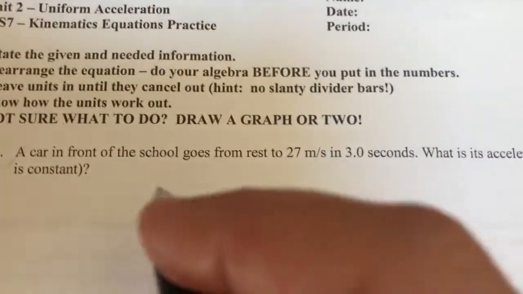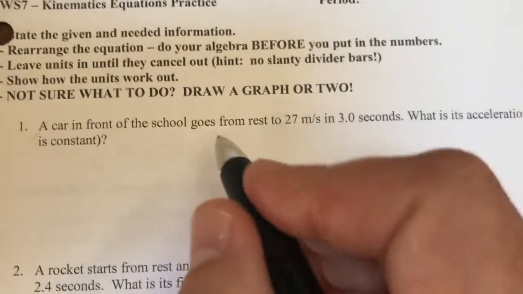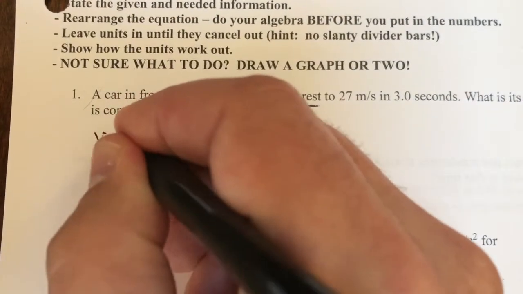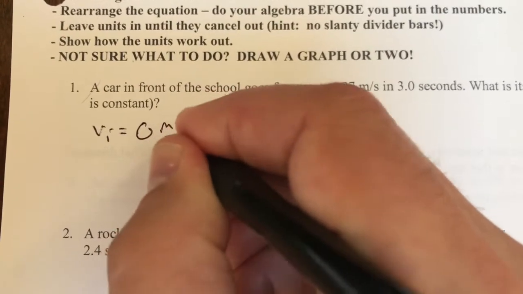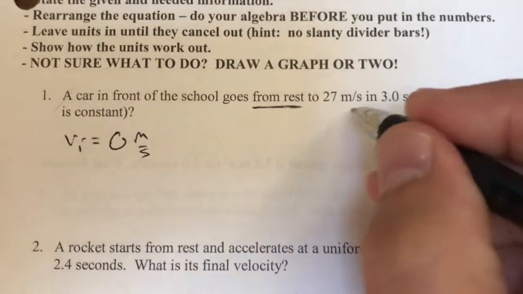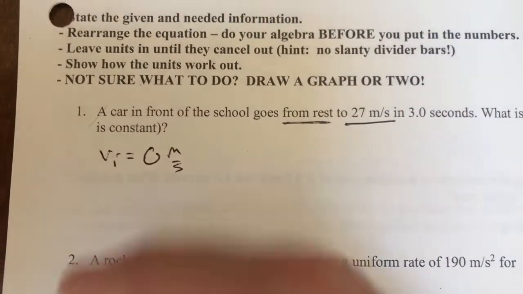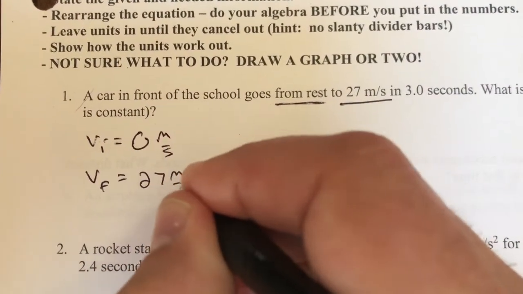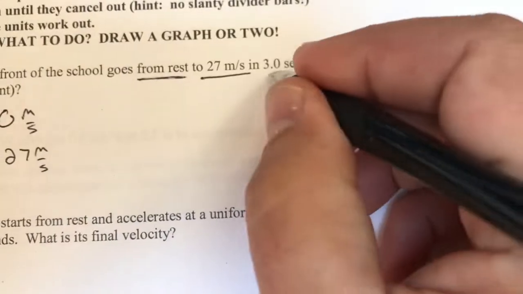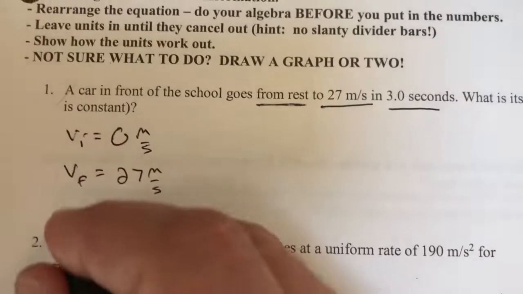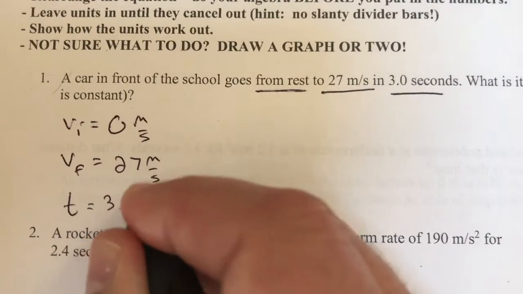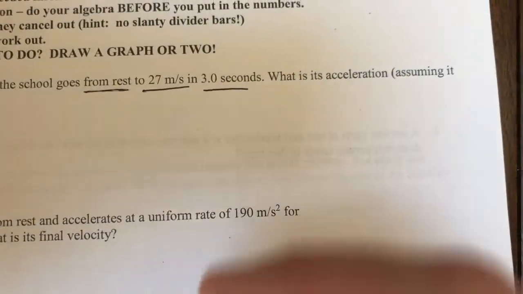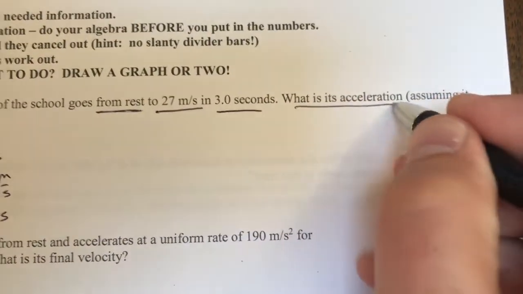So let's go to number one. Car in front of the school goes from rest, so that means that V initial equals 0 meters per second. And then it goes to 27 meters per second. That means V final equals 27 meters per second. We know this happens in 3 seconds. That means our time is 3.0 seconds. And now what are we being asked to do? We're being asked to find what is the acceleration.